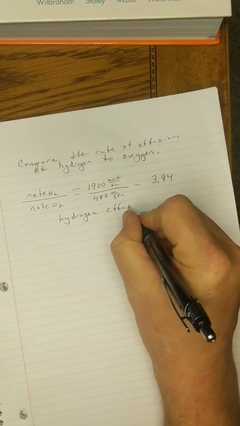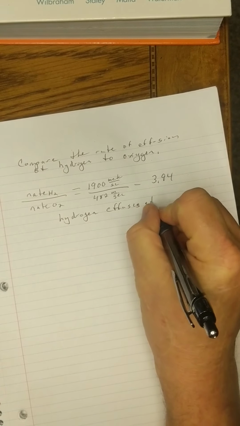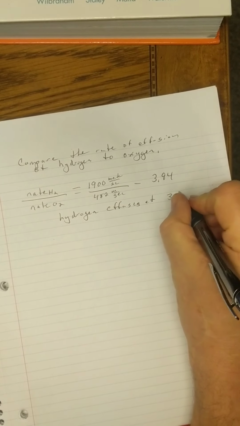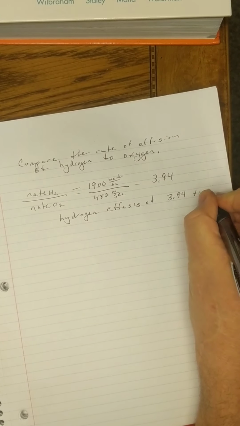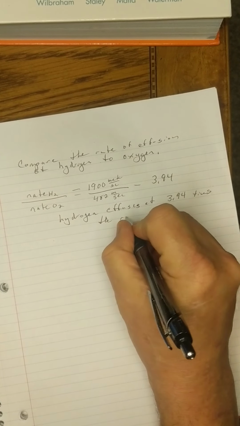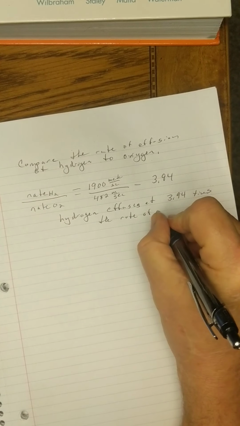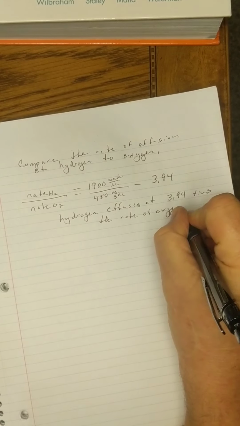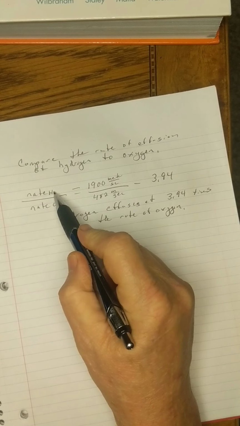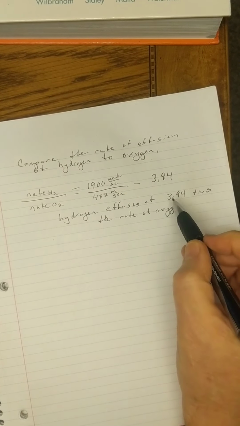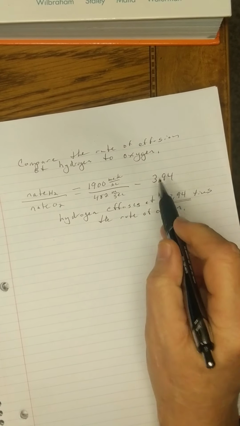So what I can say is that hydrogen diffuses at 3.94 times the rate of oxygen. Whenever you have the faster molecule on top here, you're going to be greater than 1 for your rate.